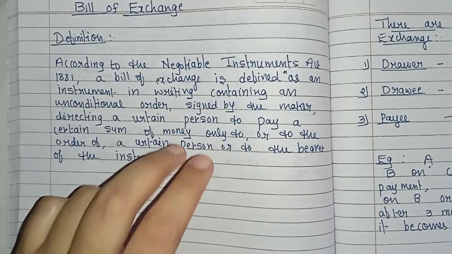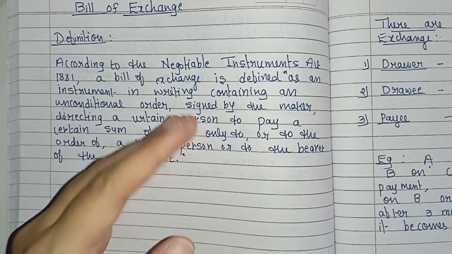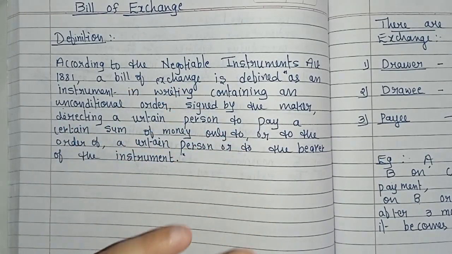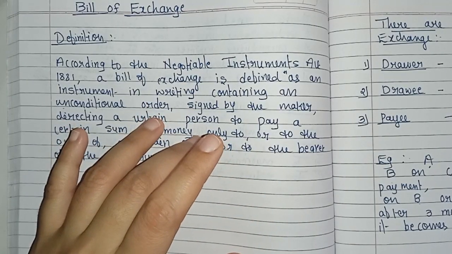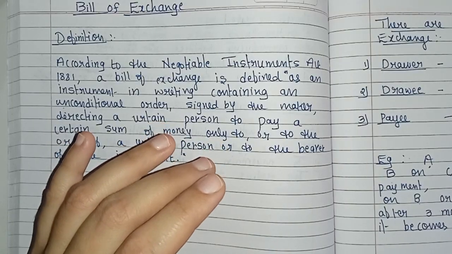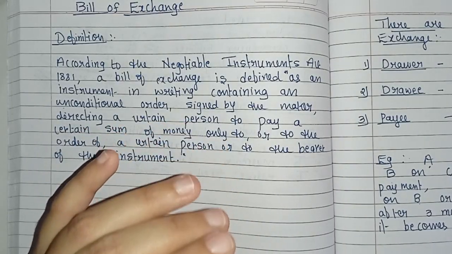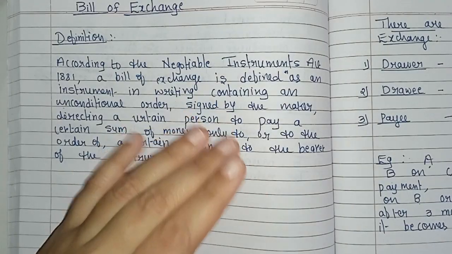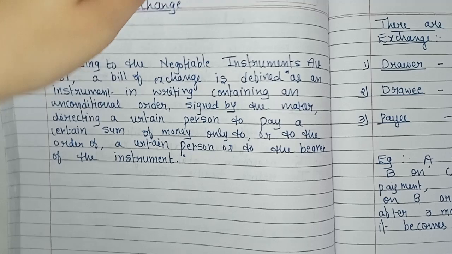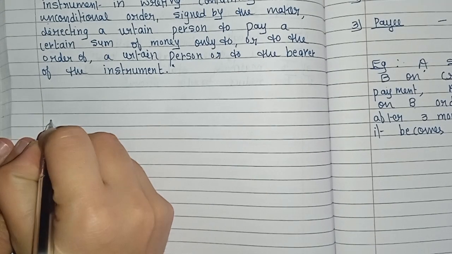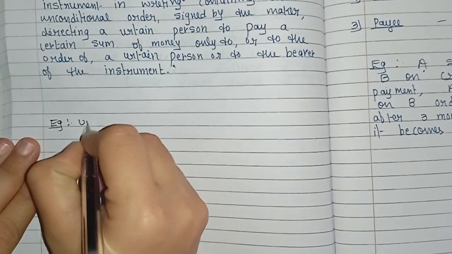Clear? The drawee, the person who has to pay, must pay the amount mentioned in the bill of exchange without any if or but. So let's see the example for unconditional order.